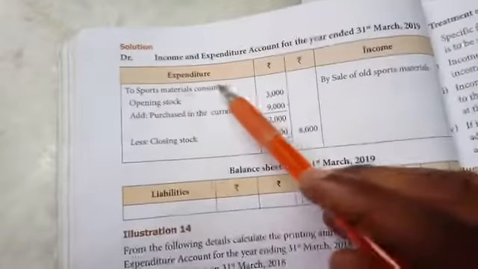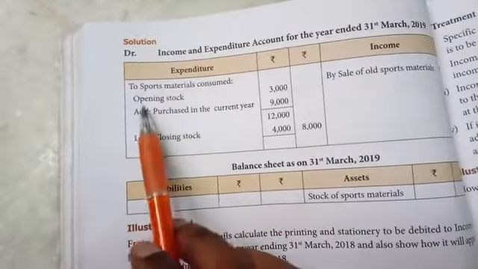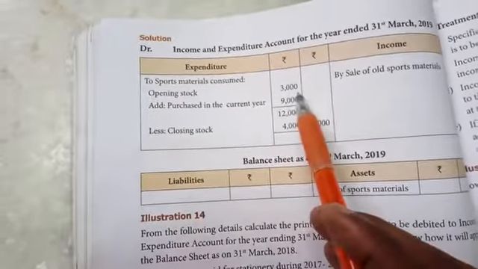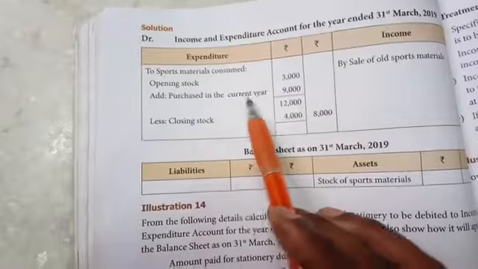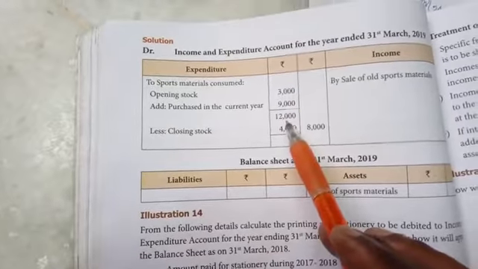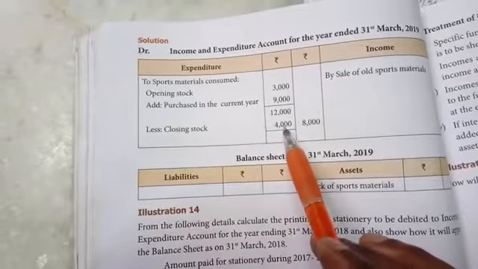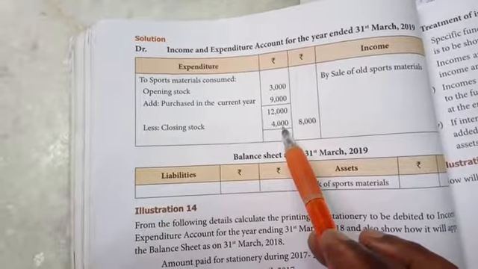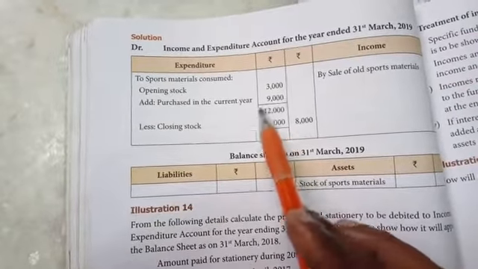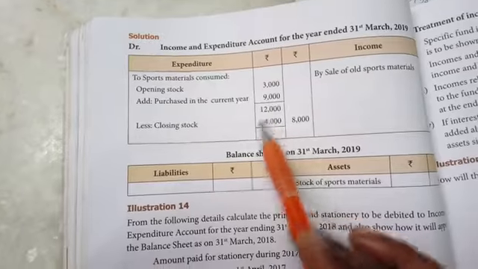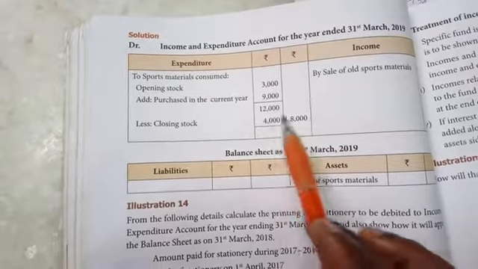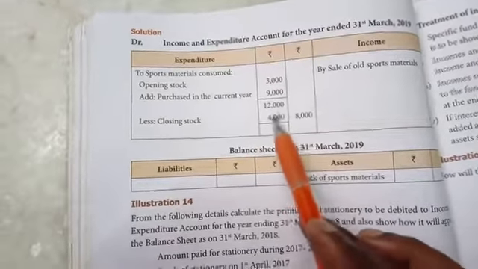See, sports material consumed. Opening stock of sports material 3,000. Add purchased 9,000, so total 12,000. At the end of the accounting period, remaining stock should be shown, 4,000. Now we total purchase of sports material, 12,000. At the end, remaining 4,000 worth of sports material alone appears.